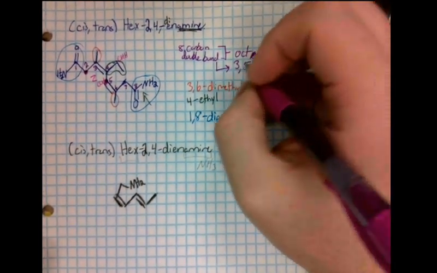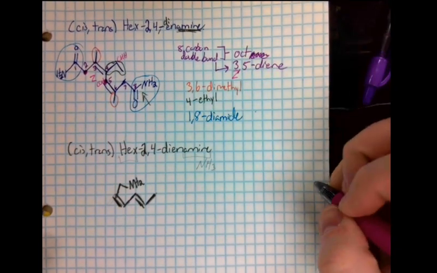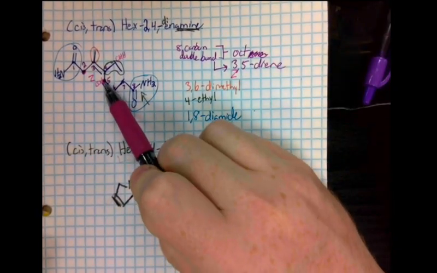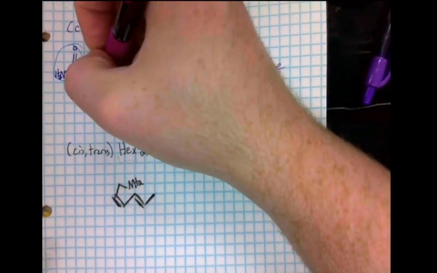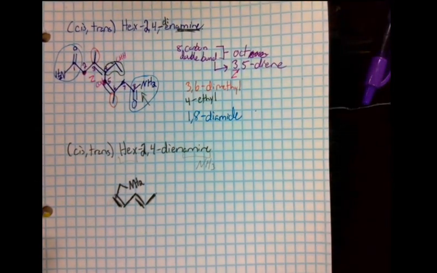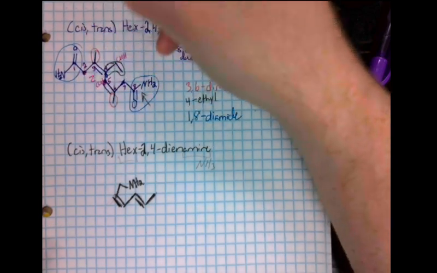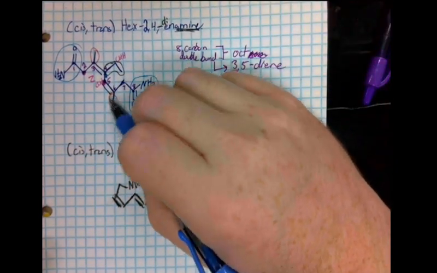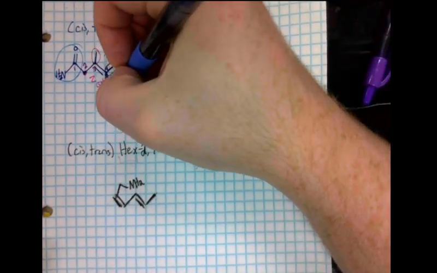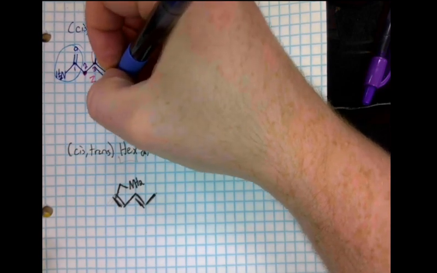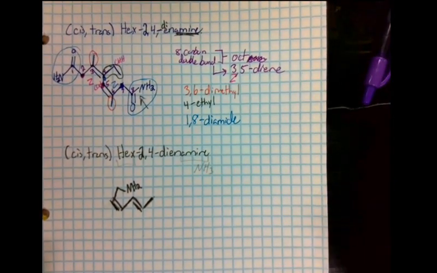So this would be 3Z. And then on 5, we've only got one thing over here, so this side has to be the priority. I'm going to use one more color. This one has to be the priority. This is a carbon, this is a carbon, this is all hydrogens, this has a carbon. So this one looks like it's going to be Z yet again.